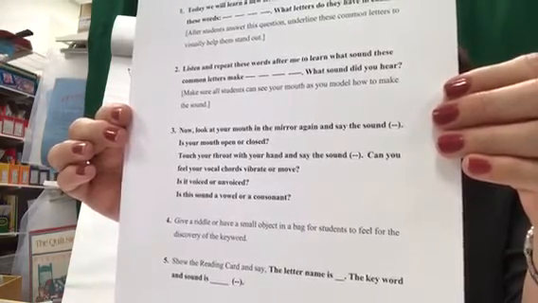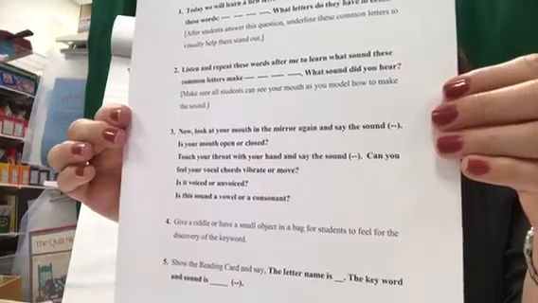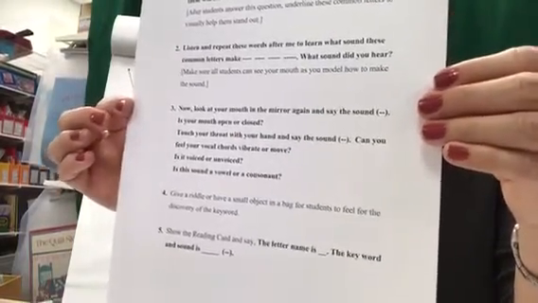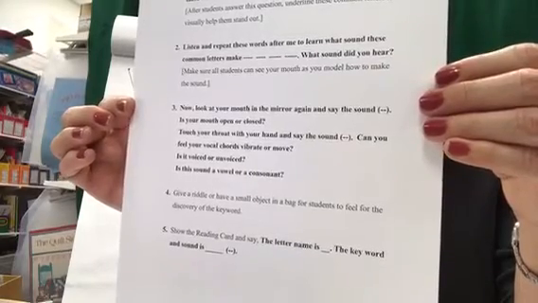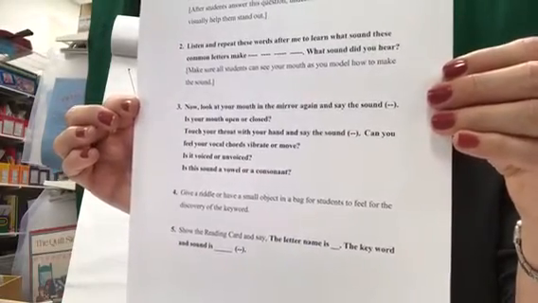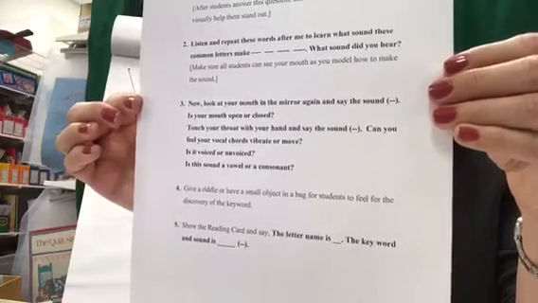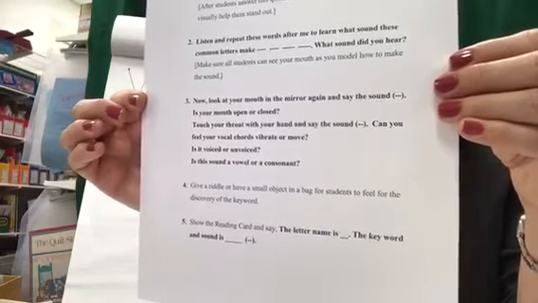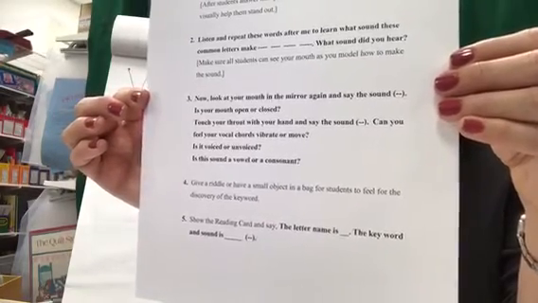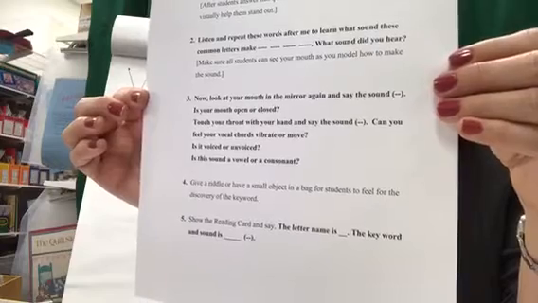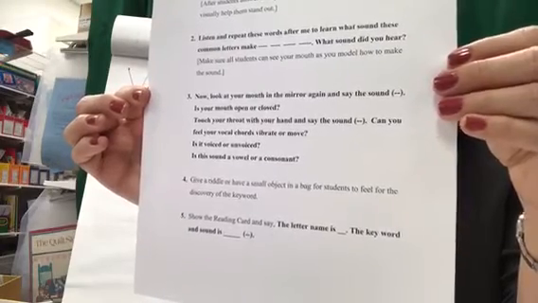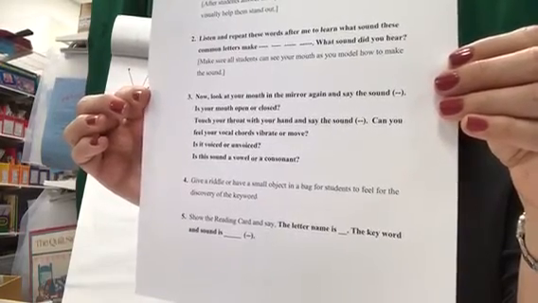Because this is very important when it leads to decoding a word correctly, and of course when it leads to spelling a word. And then you move on to step 3. And at this time, you give the students a mirror, and you're asking the students, now look at your mouth in the mirror again and say the sound. And then you repeat the sound that is the target sound. And you ask them a series of questions. Is your mouth open or closed? Touch your throat with your hand and say the sound. Can you feel your vocal cords vibrate or move?